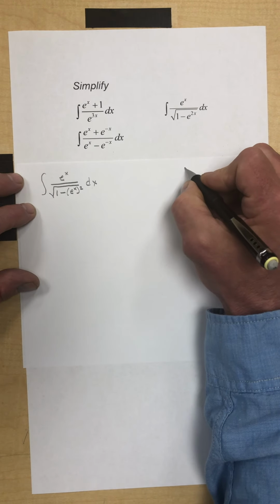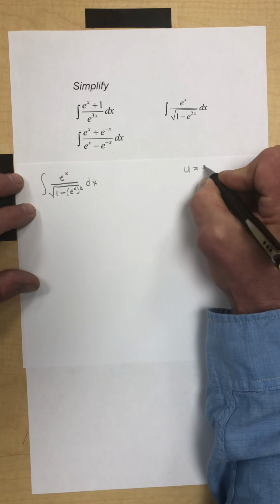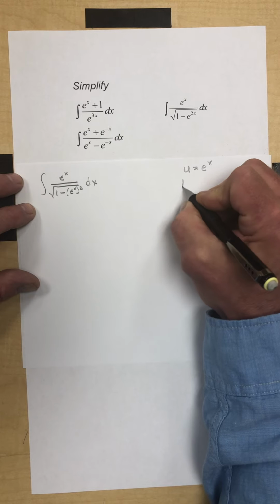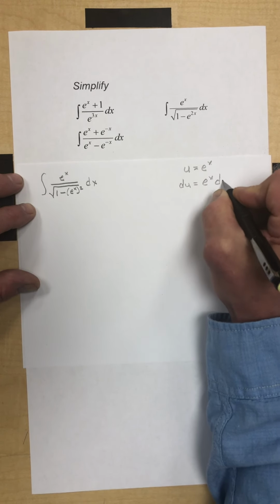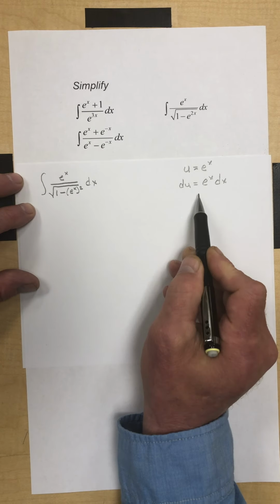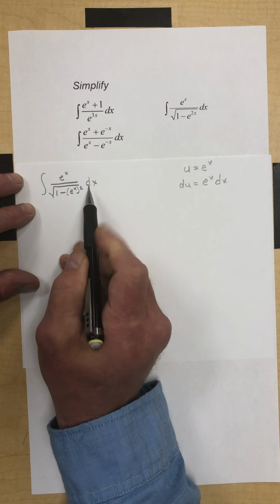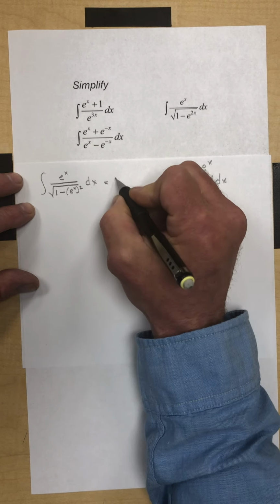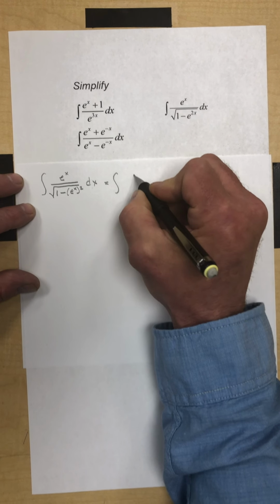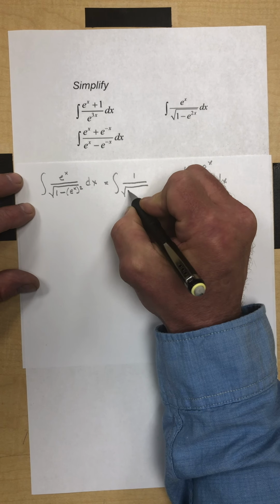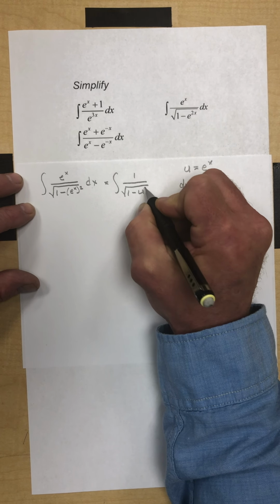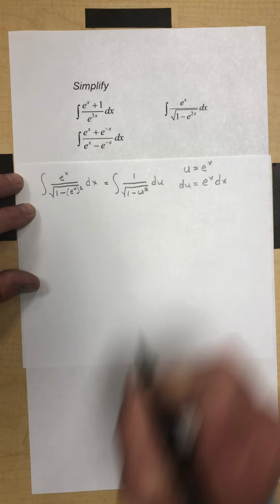So if I let u equal e to the x, then my du is equal to e to the x dx, and that takes care of the numerator and the dx. So I'm going to get the integral of 1 over the square root of 1 minus u squared du.